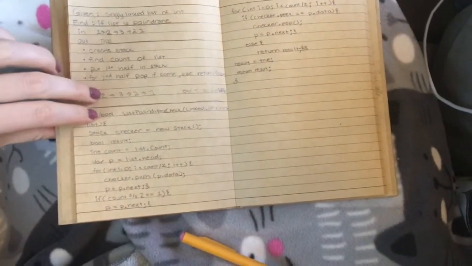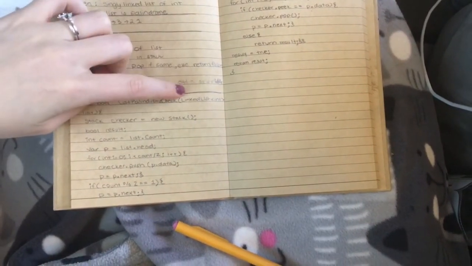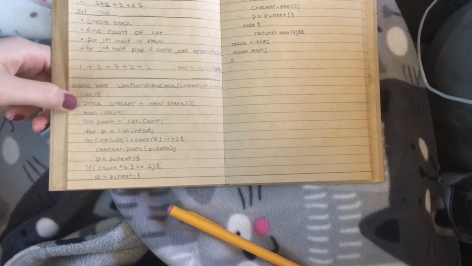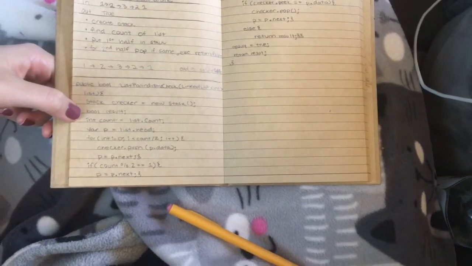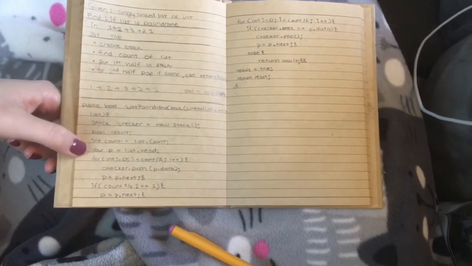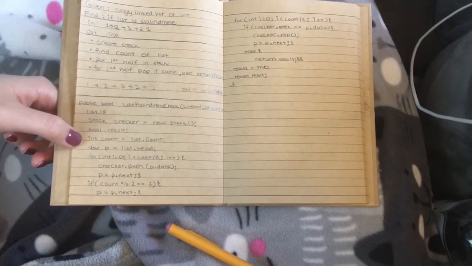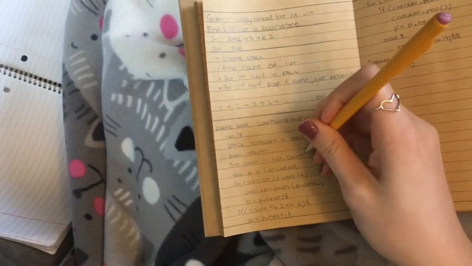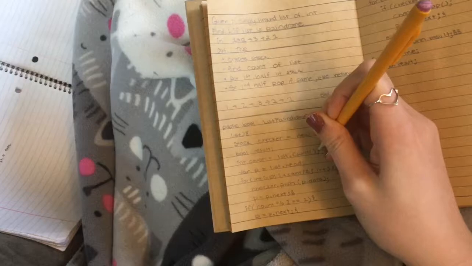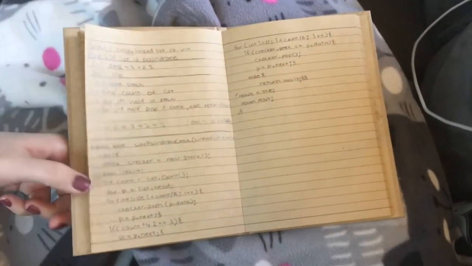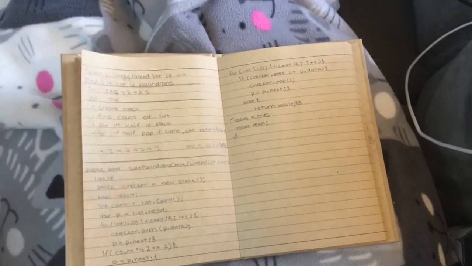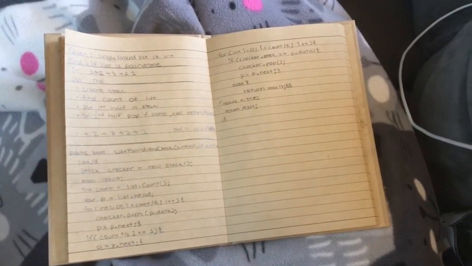Okay, so we're returning a Boolean. We're taking in a linked list of integers called list. I created a stack called checker and a Boolean for the result. We have a count, which is equal to the count of the list, which isn't built in, so we just loop through to get the count.